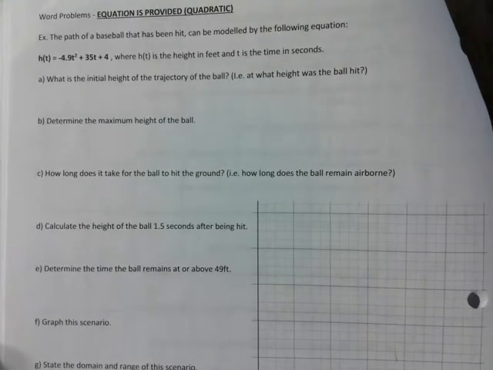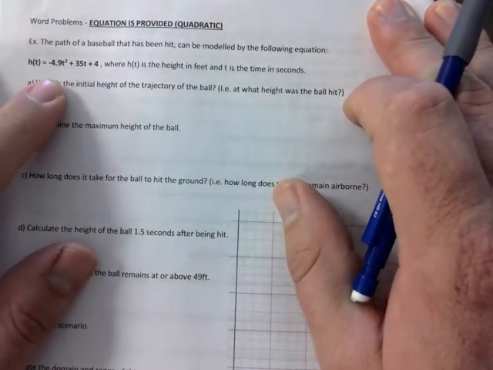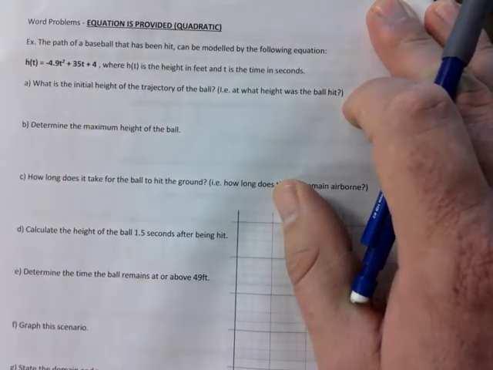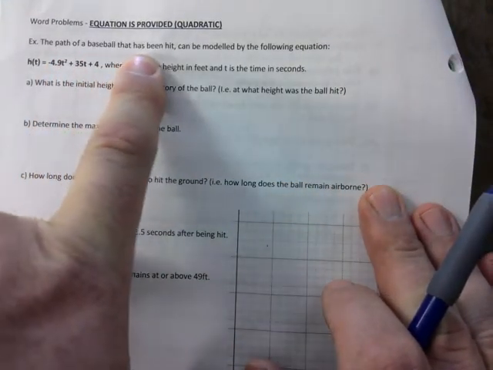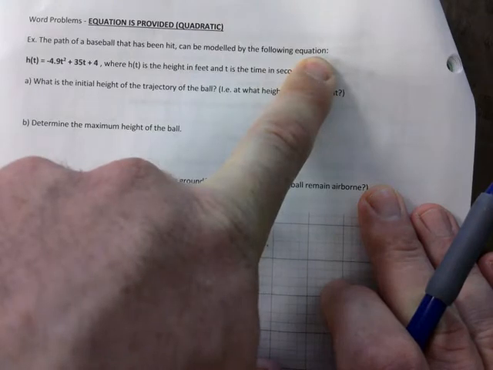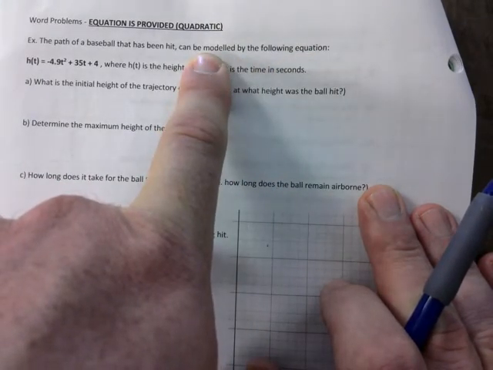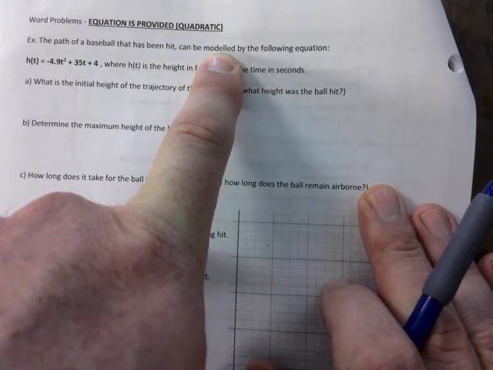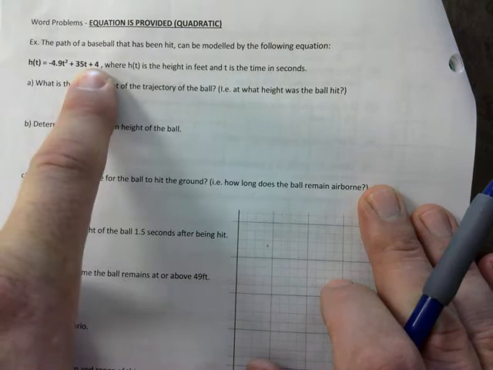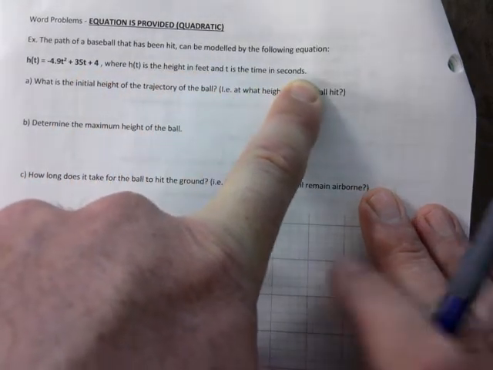All right. Word problems, guys. This is where everything changes. Okay, so let's go through this one. This one is kind of extensive. The path of a baseball that has been hit can be modeled by the following equation. Emphasis on modeled. It's going to try its best to tell us the path of that ball, right? So this is the equation where h of t is the height and t is the time in seconds.